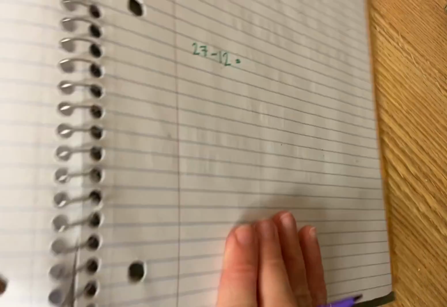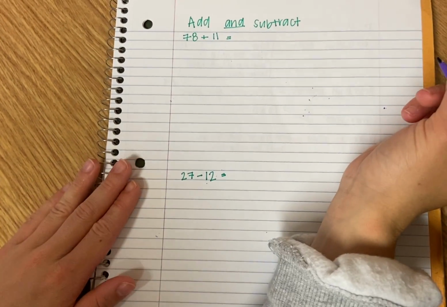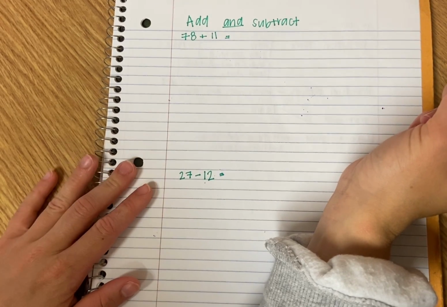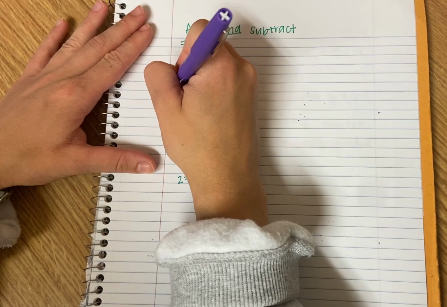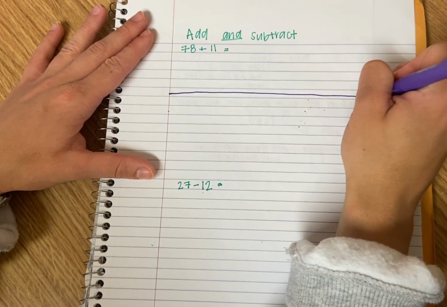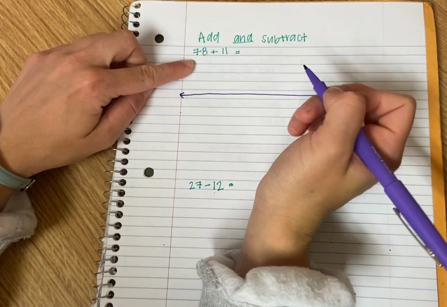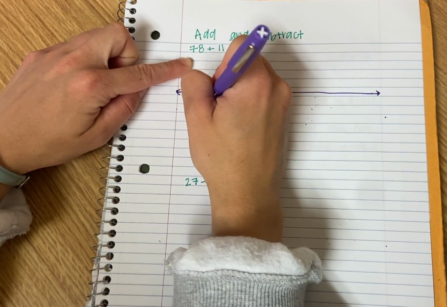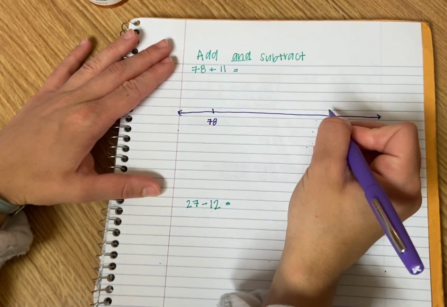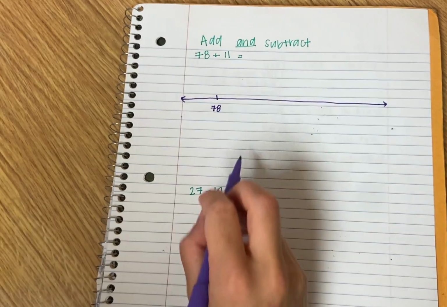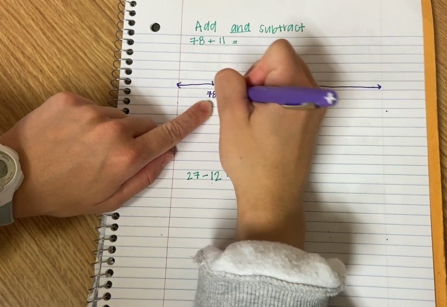Now to finish this off, I want to show you what we can do if we don't have numbers that are as easy to add and subtract. So here, we see we have a plus sign, so we're going to be adding. So we're going to start with that 78 down here, since we know we're going to have to be adding this way. So I would really love to get to the benchmark 80.